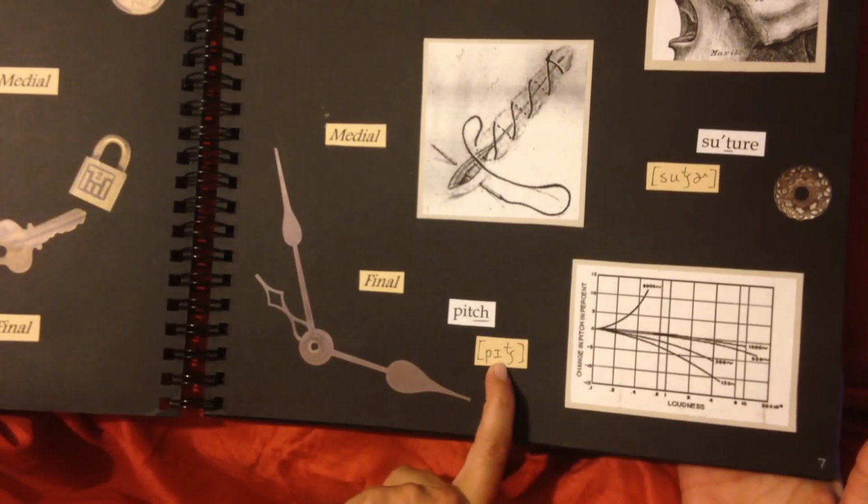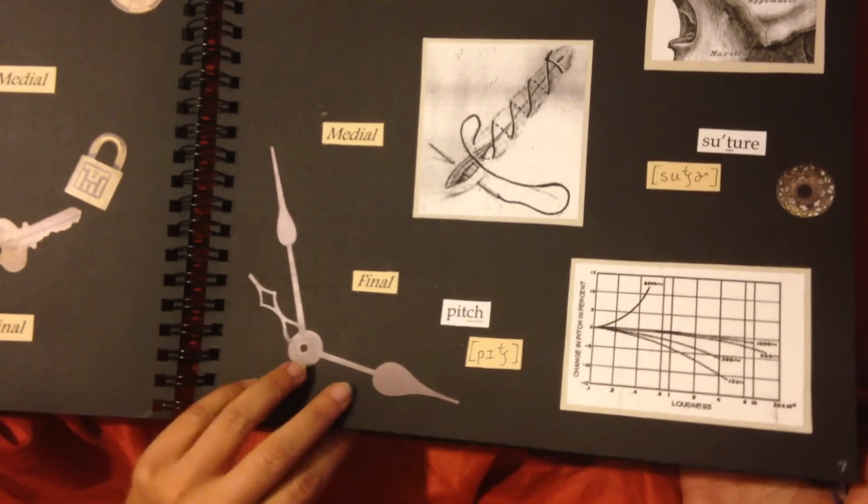And this is how you write it. It looks very interesting. I love these symbols actually.